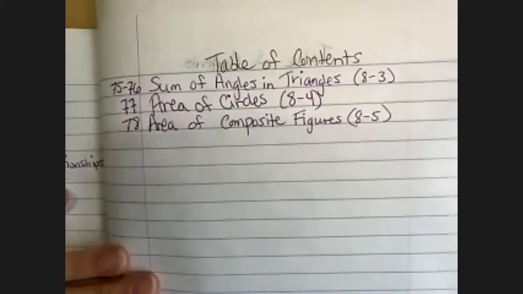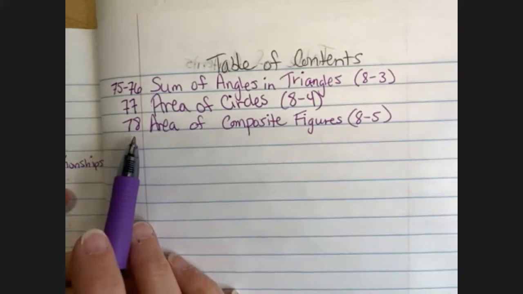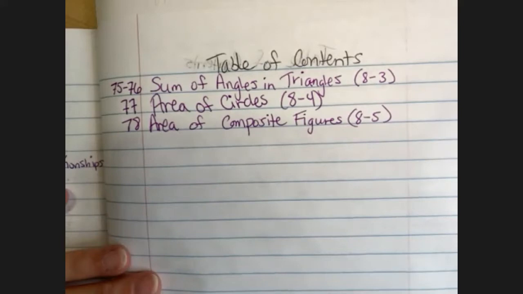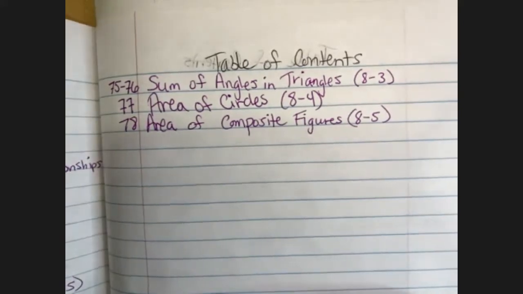We're starting into our lesson today, area of composite figures, lesson 8-5. You should be putting this in your table of contents for page 78. Page 78. So you should be gluing it on the left-hand side of your journal when we're done with the notes today. And don't forget to do that.